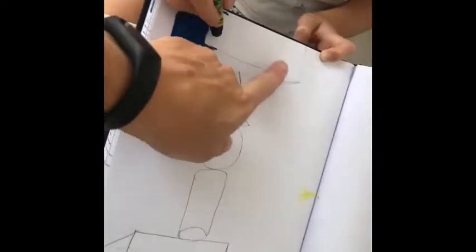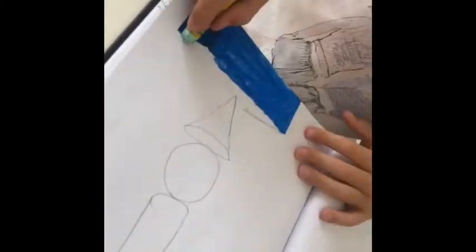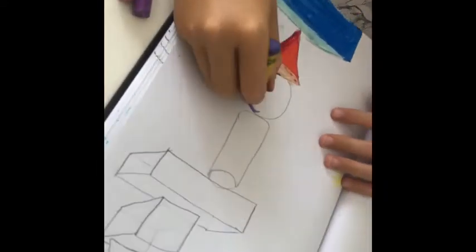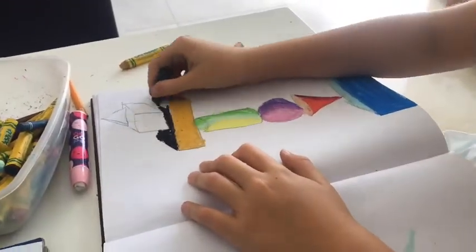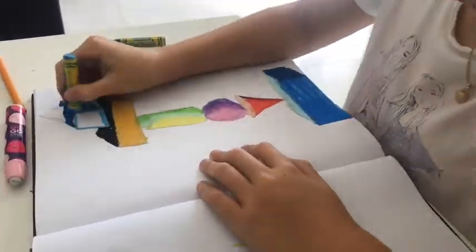So we're going to apply color now, and the side that is facing away from the source of light will be the side that's the darkest. So you choose 3 colors for each object, a dark, a medium, and a light. And you can see Nicole applying the dark shades to one side and the lighter shades where the source of light is actually coming from.